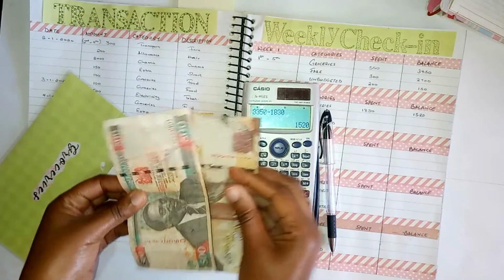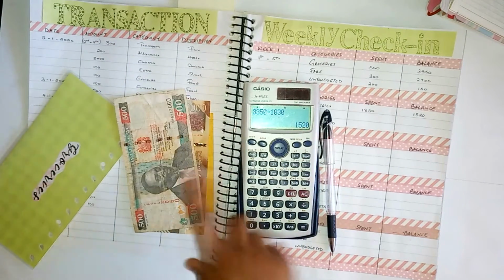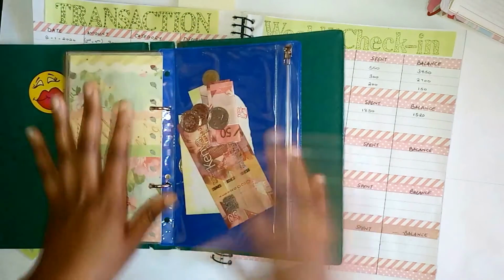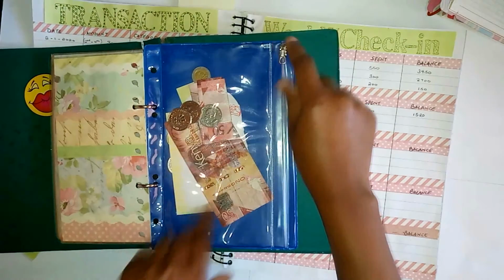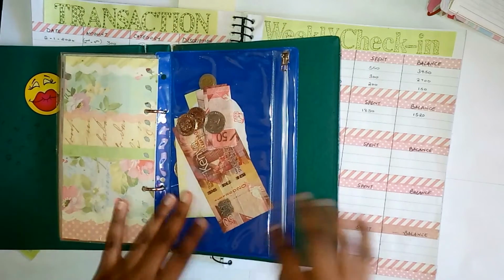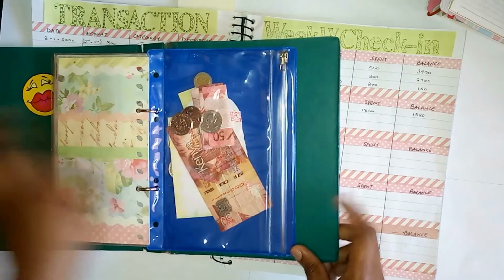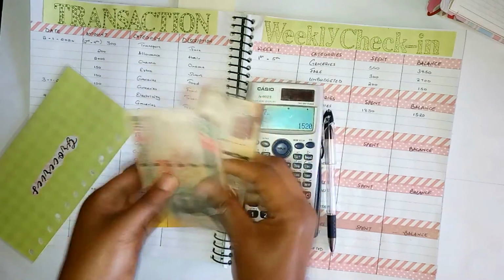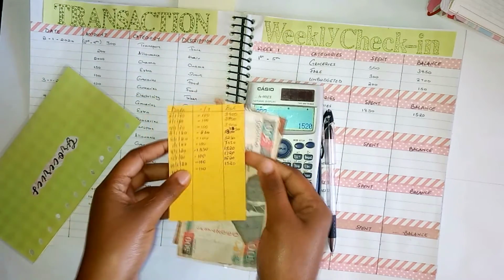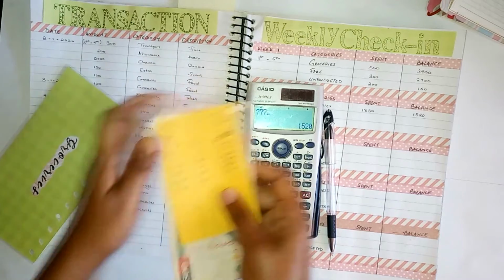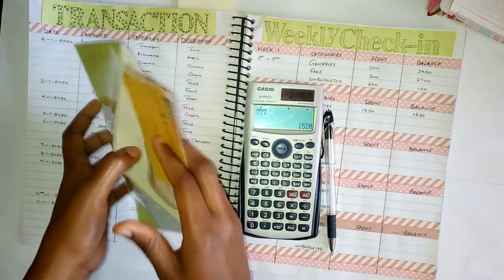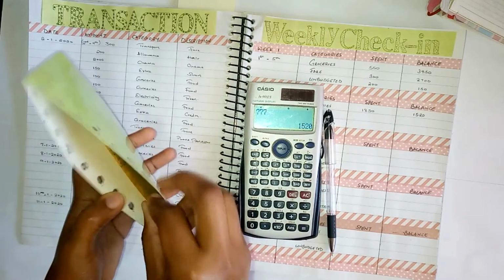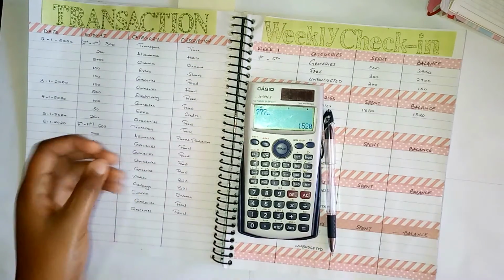So I have 1,500, and like I mentioned, I have a little slot at the back of my little thing, and this is where I use to throw in any change that I have. So the 20 shillings is in here. So I have 1,520, which is what is indicated here, and I'll just go ahead and return the cash envelope with the money, the flash card with the money inside the cash envelope.